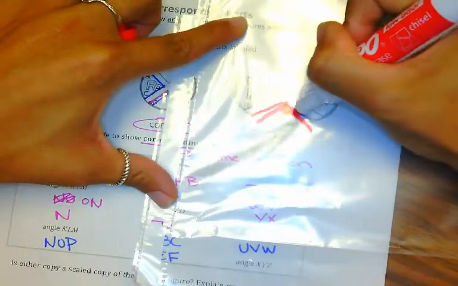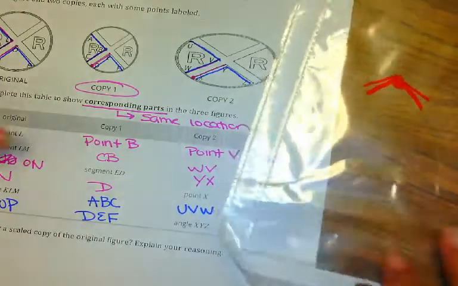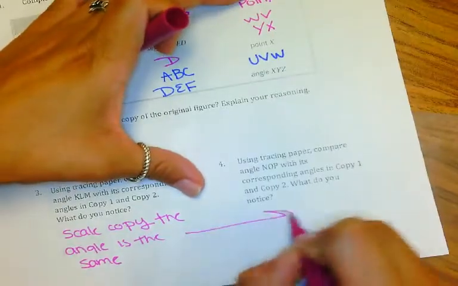And then between X, Y, Z, what do you notice? Hopefully you said that this one's smaller because this one keeps going out. So X, Y, Z is over here. So there's a whole bunch of other space. Okay? So what do we notice? We notice again that the scale copy of the angle is the same.